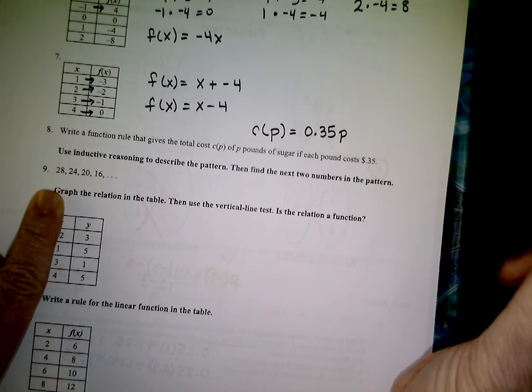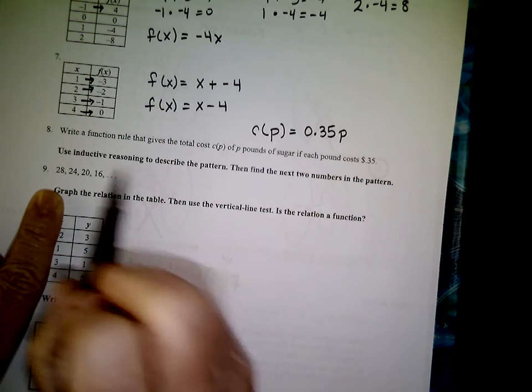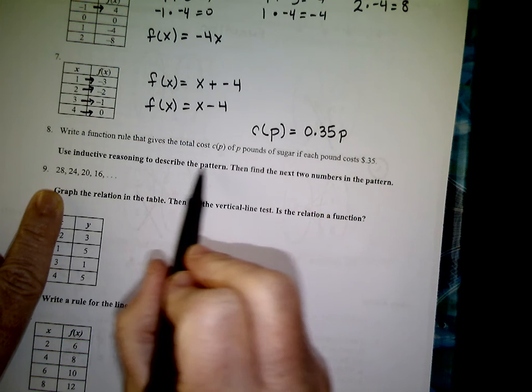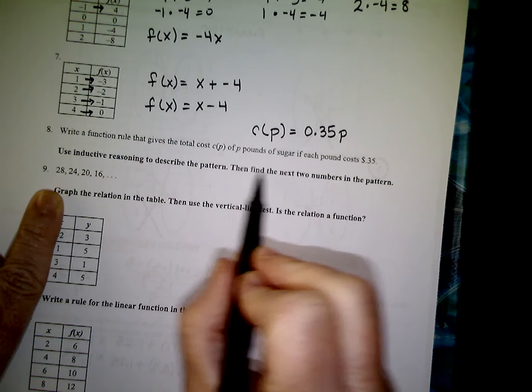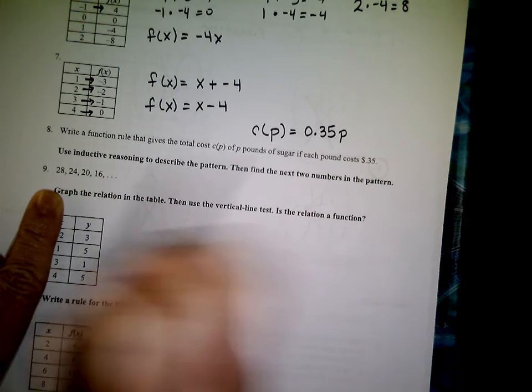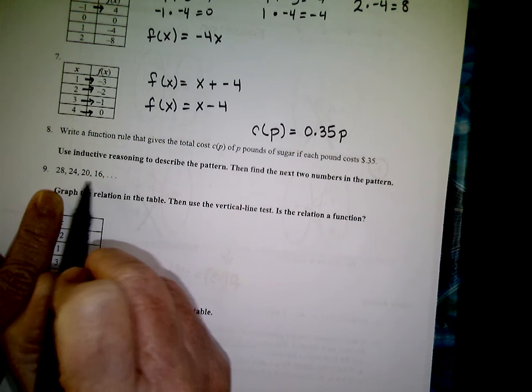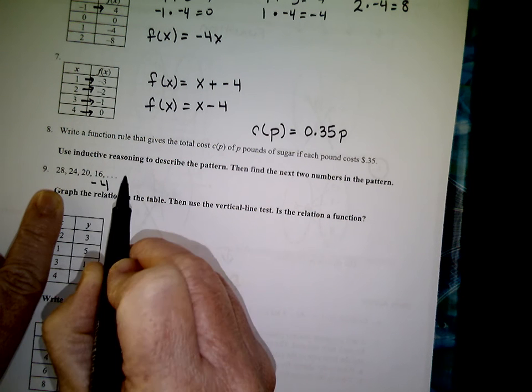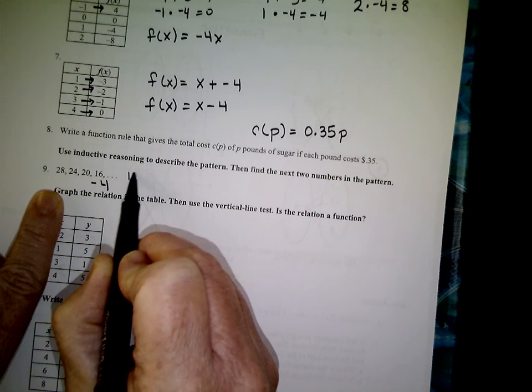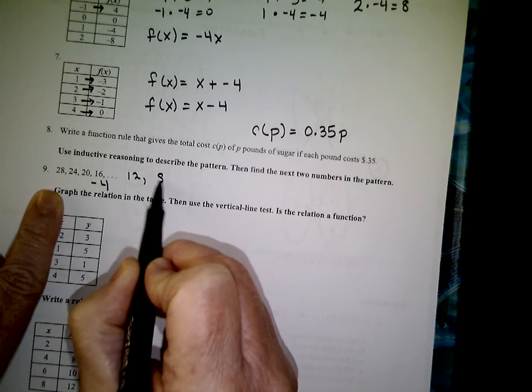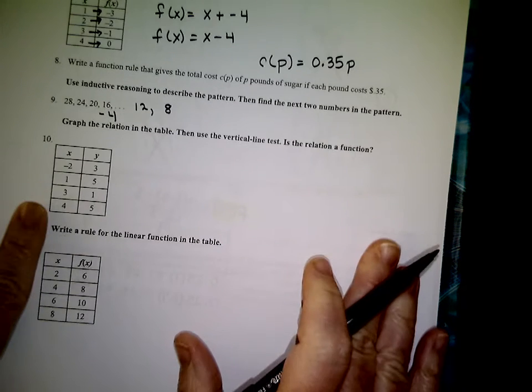Question number 9. Use inductive reasoning to describe the pattern. Then find the next 2 numbers. Kylie, what are they doing here? Kylie, what are the next 2 numbers? 12 and 8. Okay.